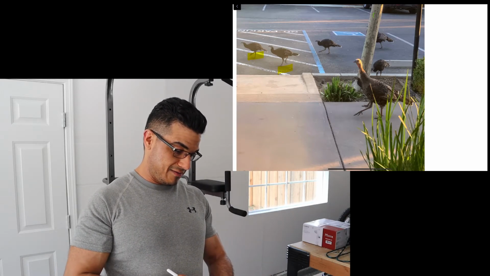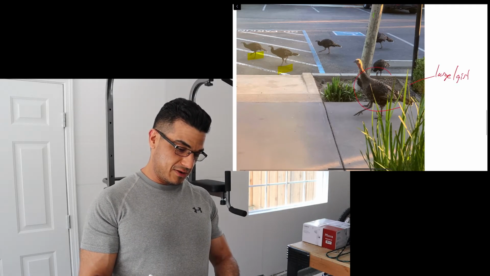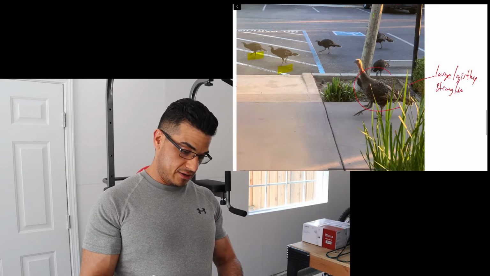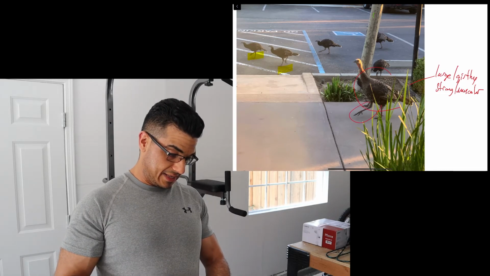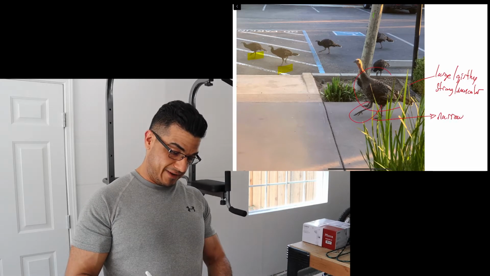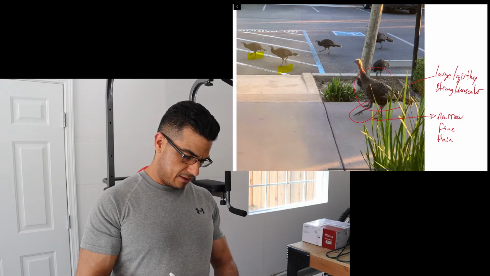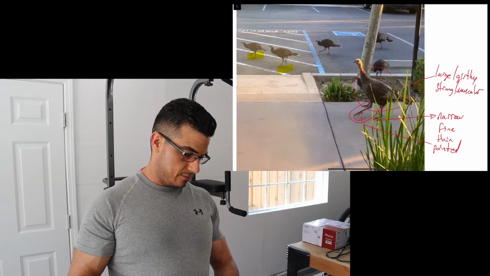All right, so I have a very large looking bird, right? He's large, I'll say it again, he's girthy. He also looks very strong, very muscular, right? Turkeys tend to be very lean. If I'm looking at his legs, he's got very narrow or very fine, very thin legs. He's got pointed toes, right?